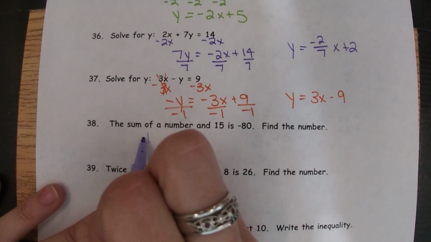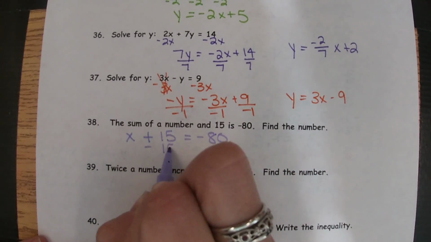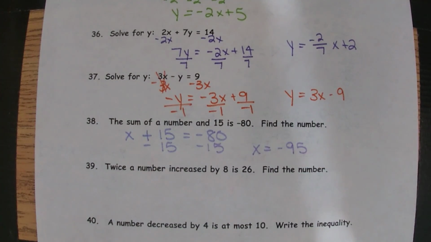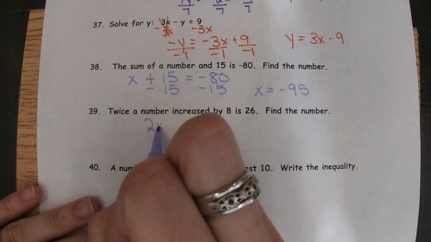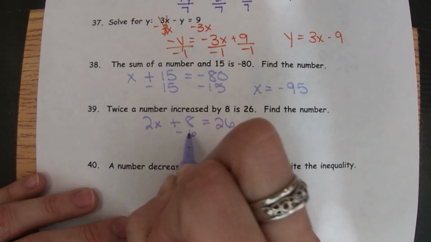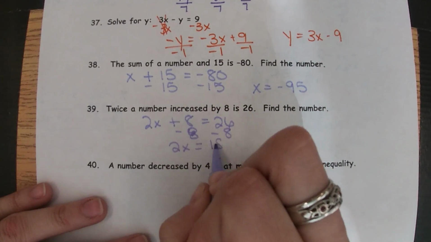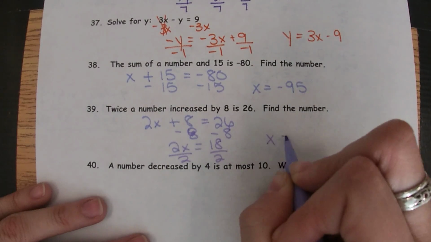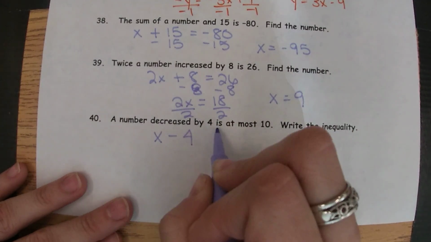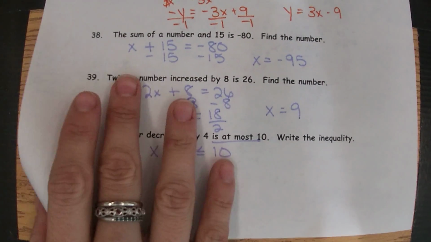The sum tells us addition of a number and 15 is negative 80. We solve that, we'll get x equals negative 95. Twice a number, so that's 2x increased by is addition, 8 is 26. You could choose a different letter. Oh, that's an 18. A number decreased by 4 is at most, tells us less than or equal to. And this one doesn't ask us to solve, so we're fine there.